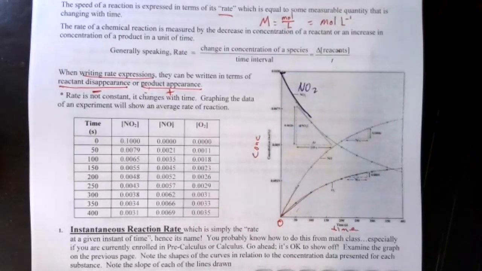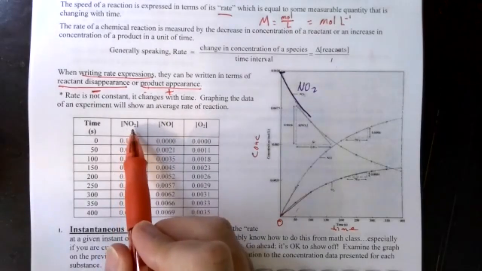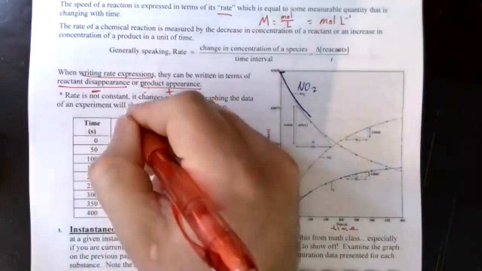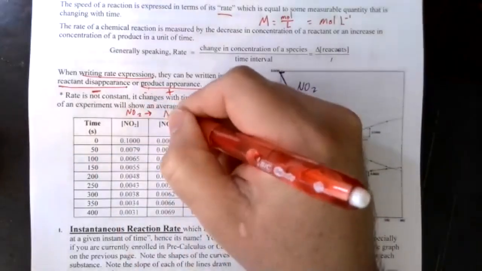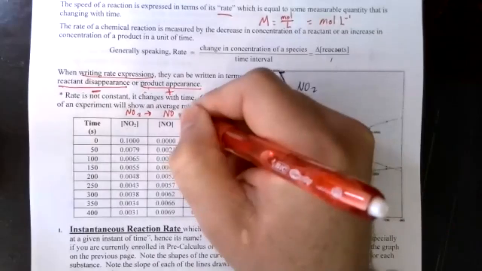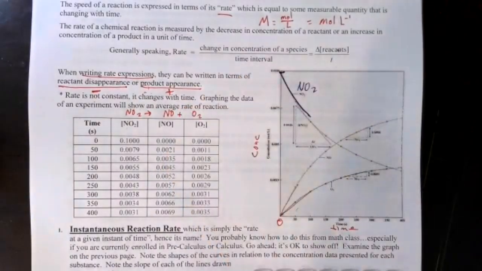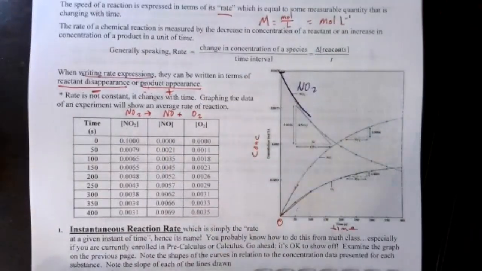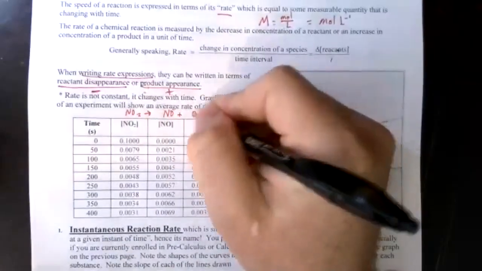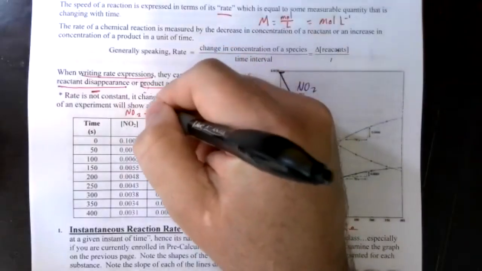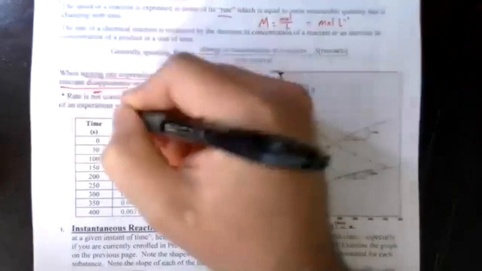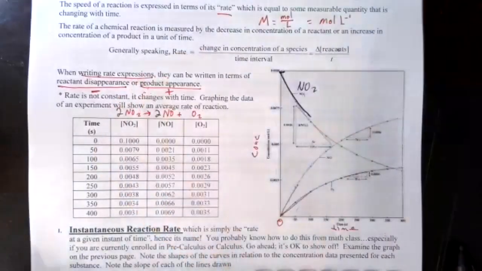So what is the reaction for this particular graph or set of data? Well, we've got NO2 here. We've identified that as the reactant, so we can write NO2. And these other two things must be products, NO and O2. What else do we need to do? You got to balance it. Easy way to do that is we got 3 here and 2 here. Well, we can't do that. We need to make them both even or both odd or whatever. In this case, I'm going to make them both even. So that's 2 and 4, 2 and 4, 2 and 4.